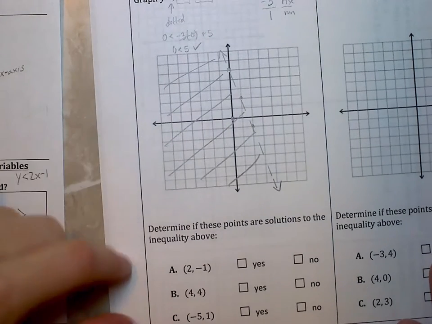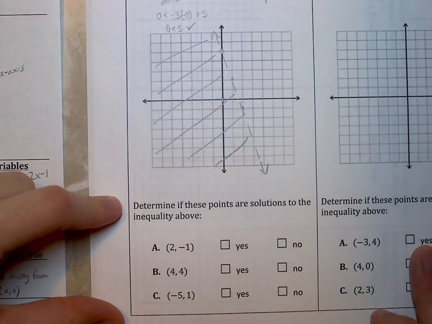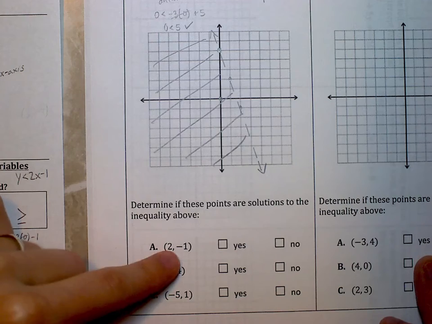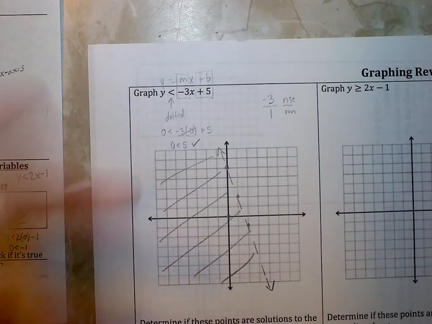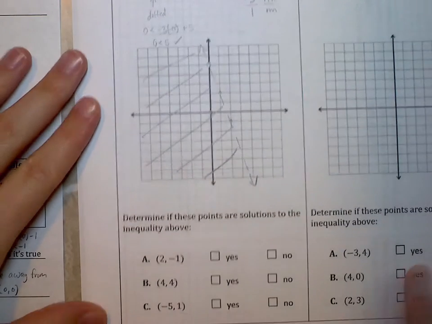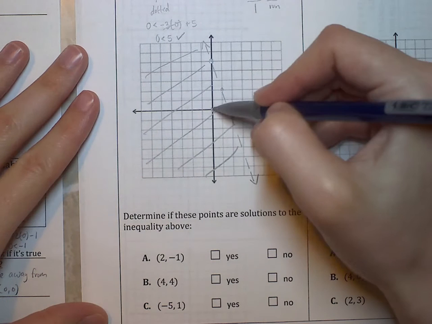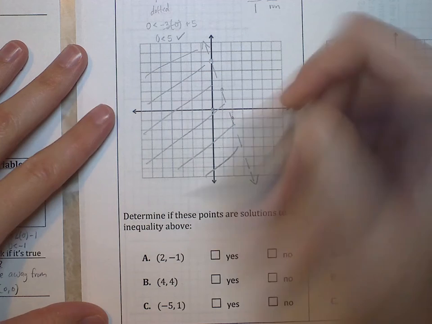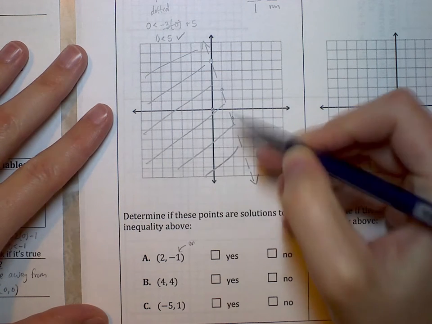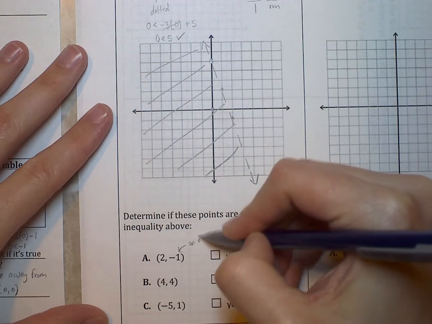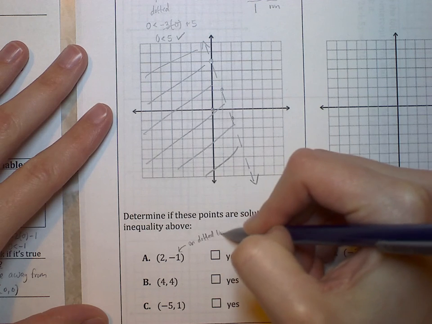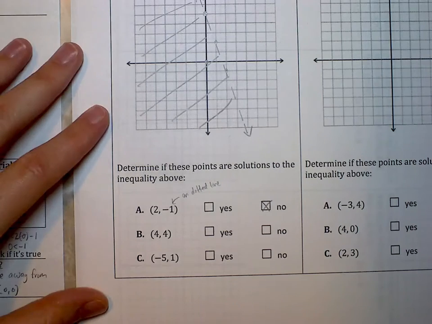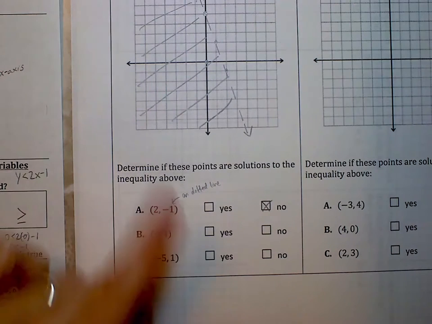Now, this graph is going to help me answer these questions because it says determine if these points are solutions to the inequality above. Well, I could plug these points into the equation and determine if I get a true statement, but once I have a graph, it's way easier. 2, negative 1 is here. 2, negative 1. That's on the line. It's on, and the line is dotted. So the answer to is it a solution is no. Anything on a dotted line is not a solution.